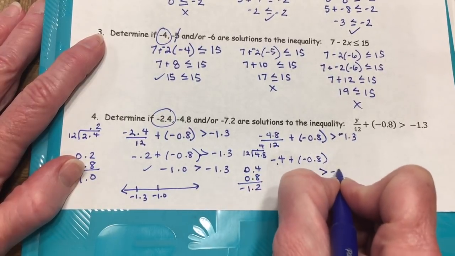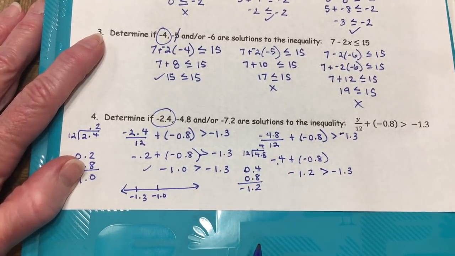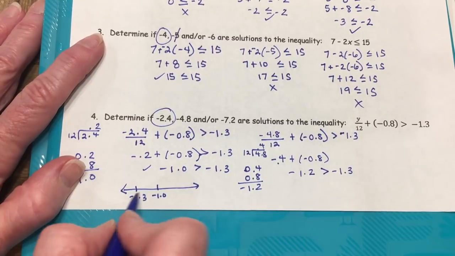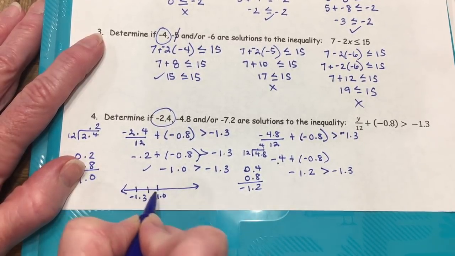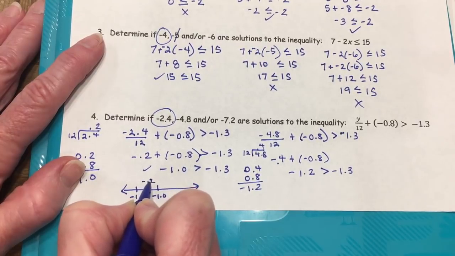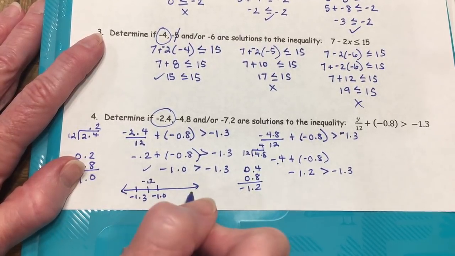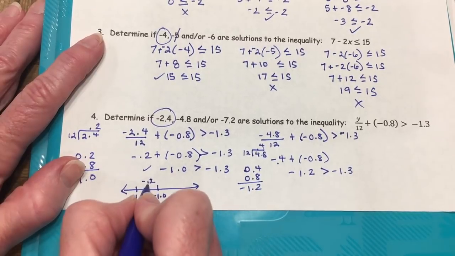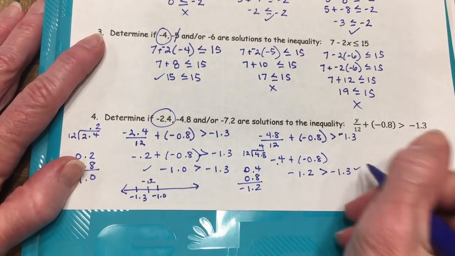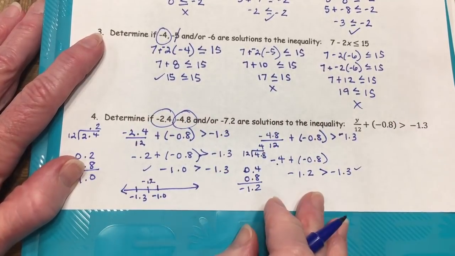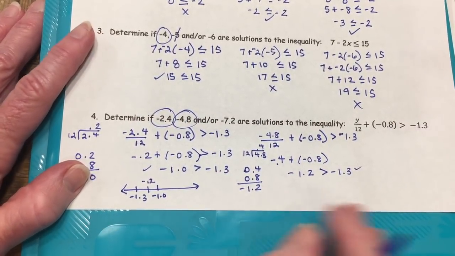That's 1.2, and it stays negative, so negative 1.2. Is that greater than negative 1.3? All right, so where is negative 1.2? Is it over here or is it over here? Well, it's right here, negative 1.2. So again, it's to the right, so that means it's going to be bigger than negative 1.3. So then this is true also. So negative 4.8 is also a solution.